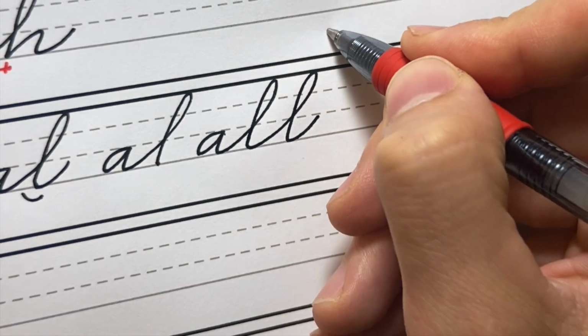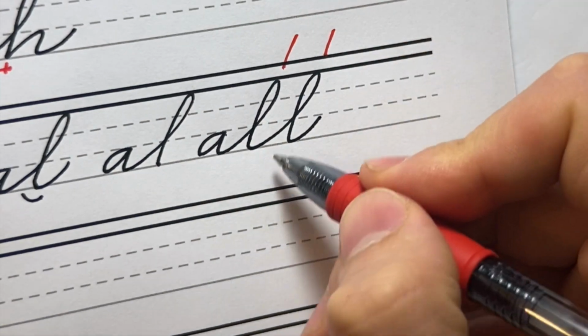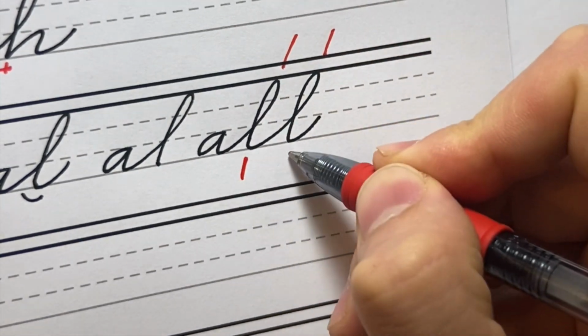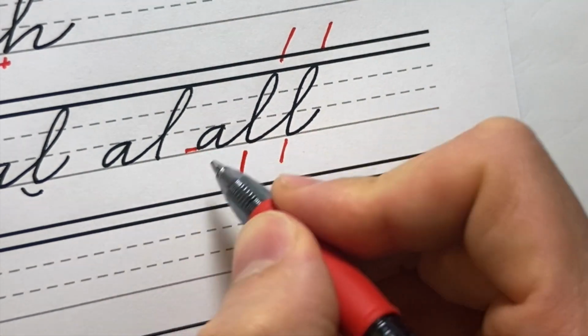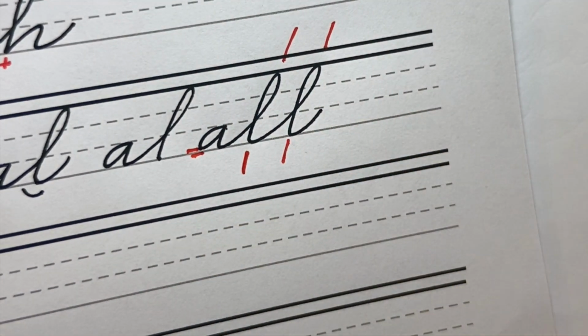And these L's are looking really good. They're both on pretty much the same slant. This one might be a little steeper than that one, but it's really close. A just barely missed the baseline there on that opening curved loop. But all in all, a good word.